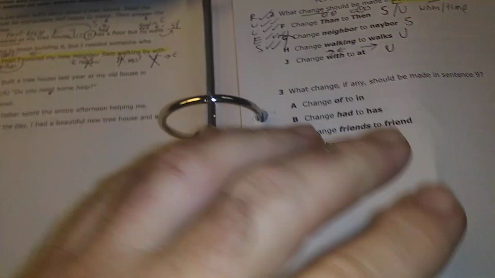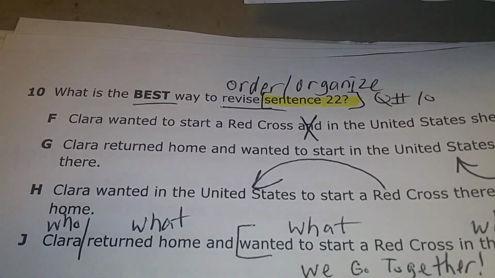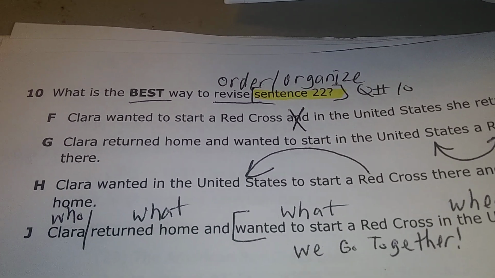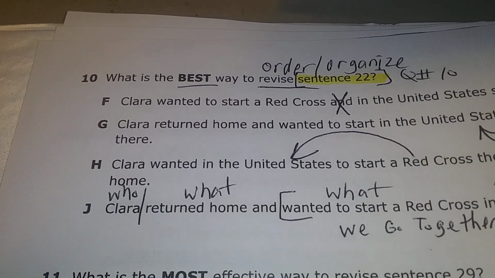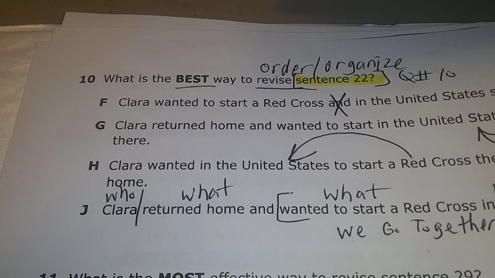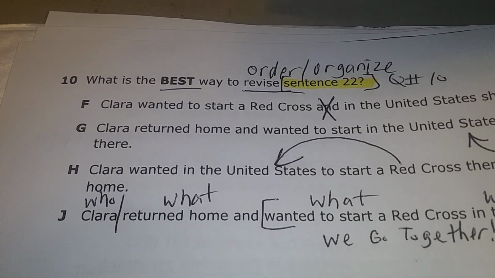Okay? The revision one that I'm going to look at is number 10 on this same set. Let's see if we can do it without looking at rules. We're going to read the question. What is the best way to revise sentence 22?